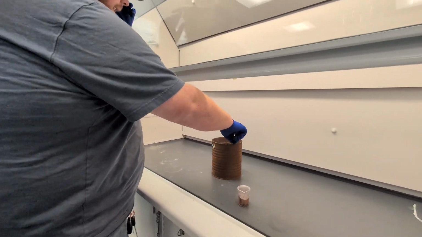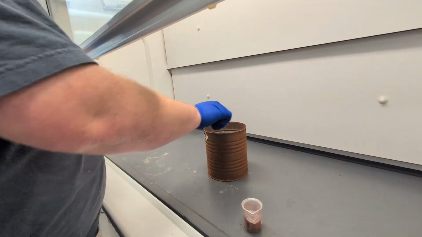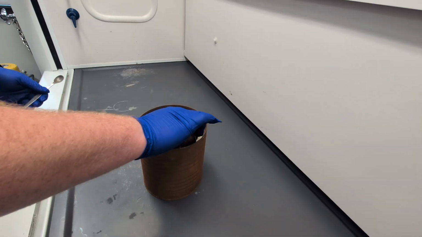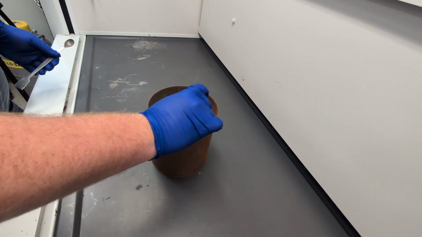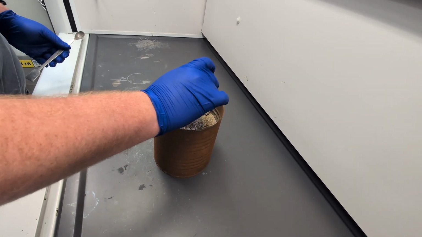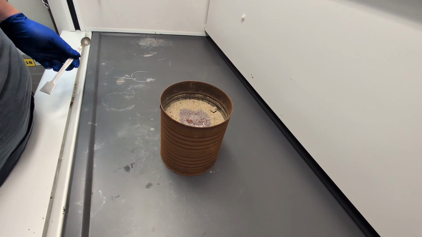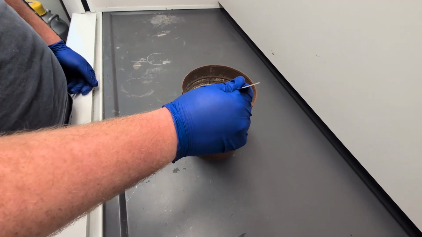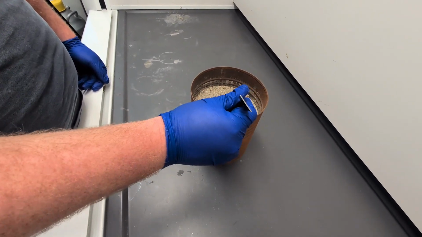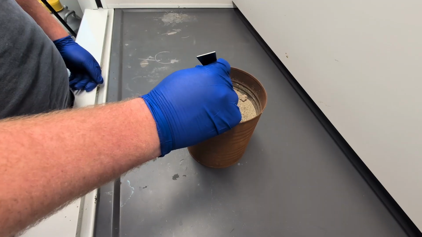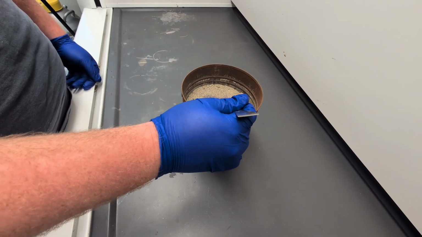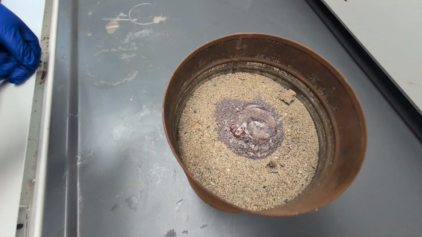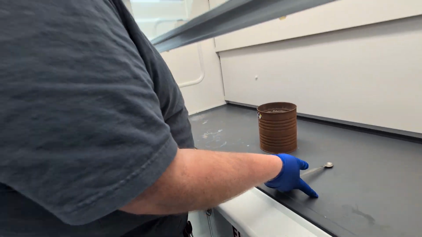We're going to put it in the sand, make a little divot spot for it. Make a little spot in here for our activating mix. That's good enough. Big enough for that? Yep, that's good. Cool.